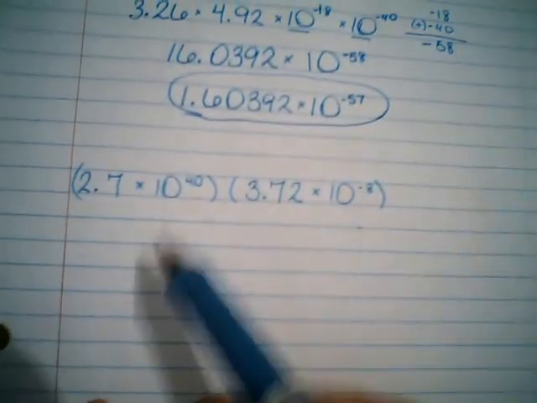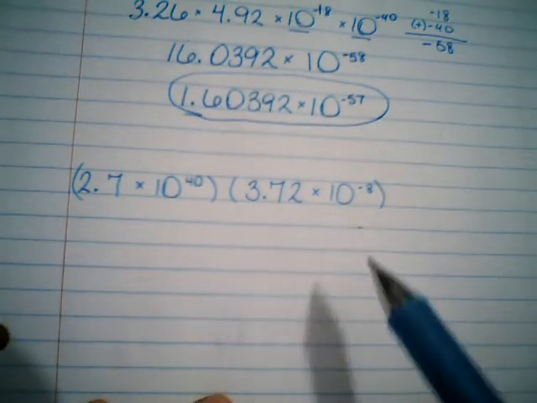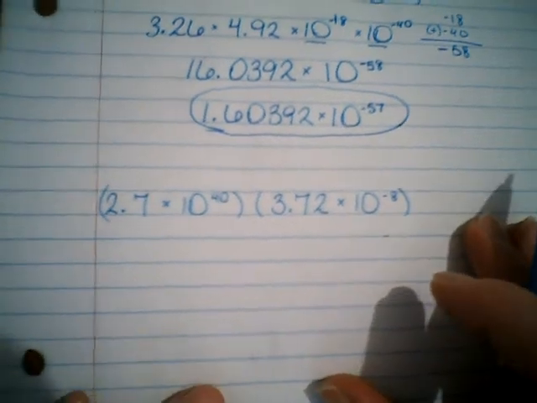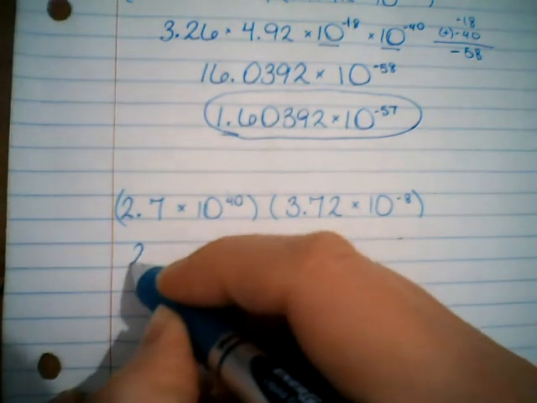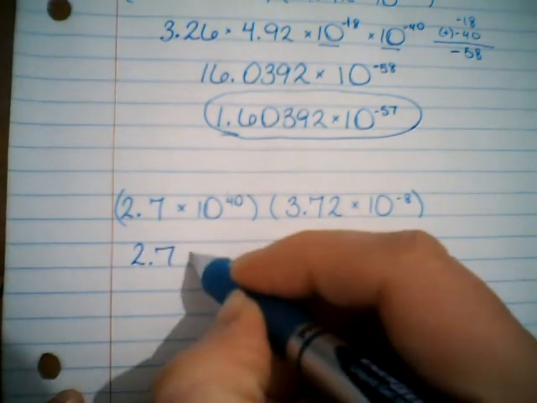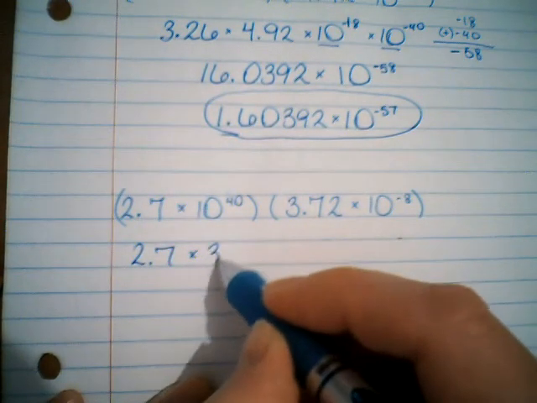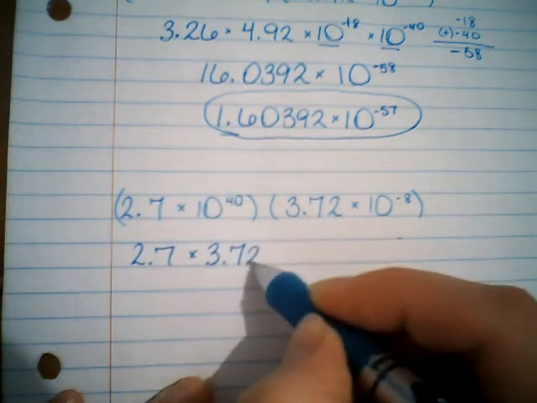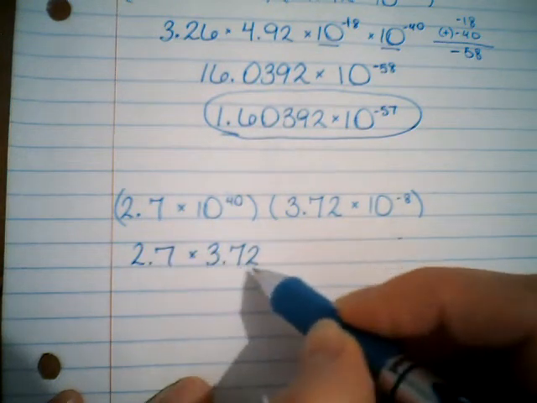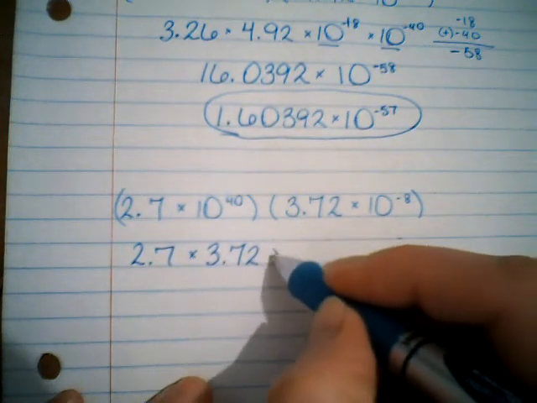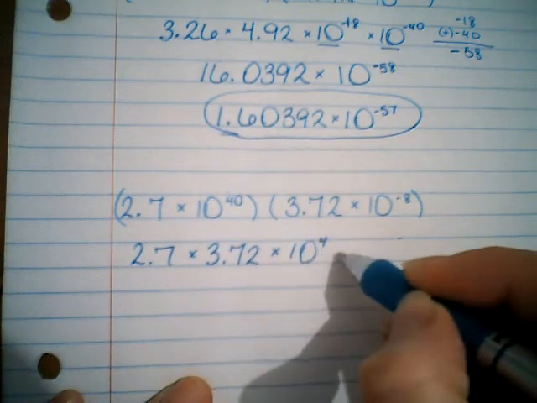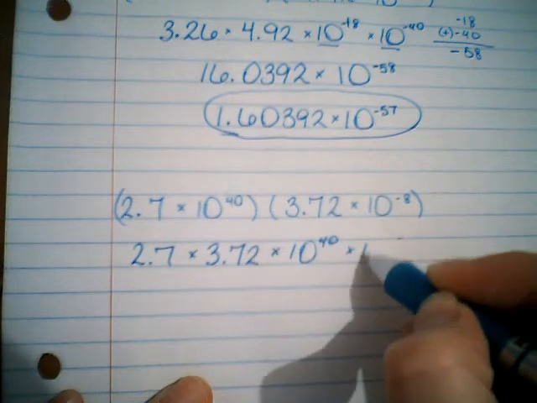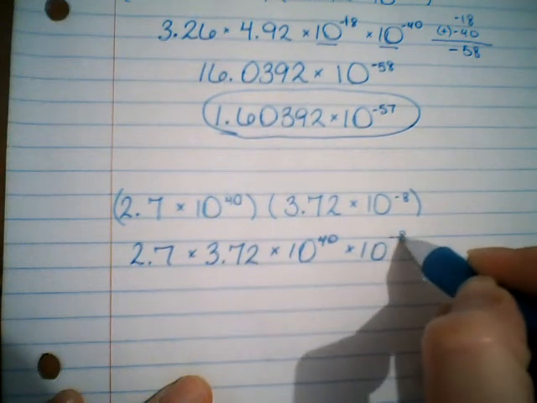But in multiplication, we might also have positive exponents and negative exponents. So I want to take one more example here, just quickly. And the process will be the same. We're still going to take our multipliers and pull them together, which the commutative property allows us to do. So we have 2 and 7/10 times 3 and 72 hundredths. And I can pull my powers of 10 together. 10 to the 40th and 10 to the negative 8th.